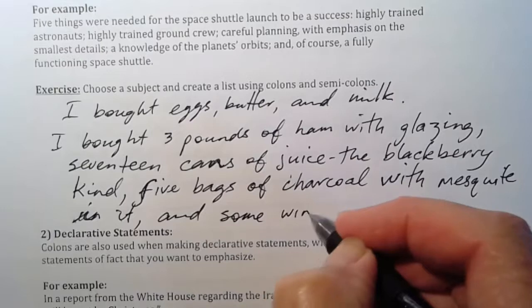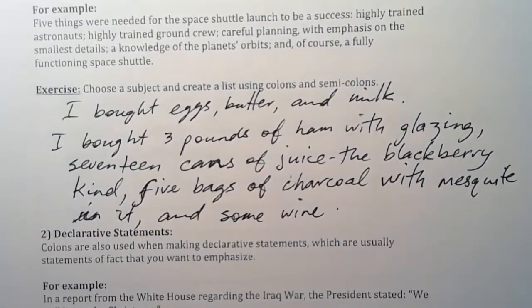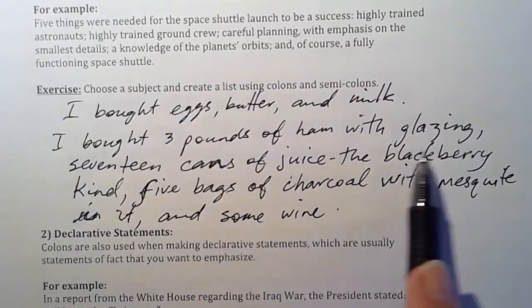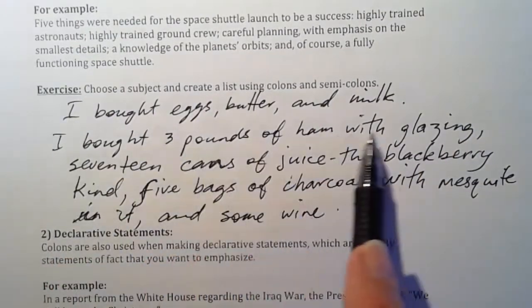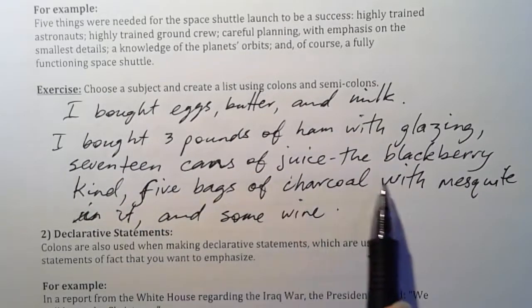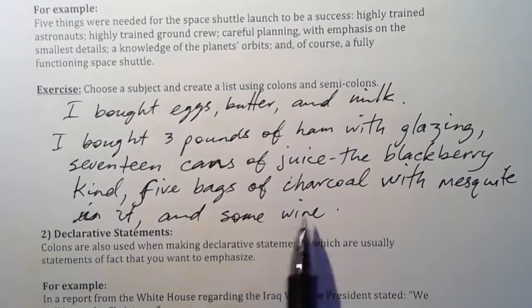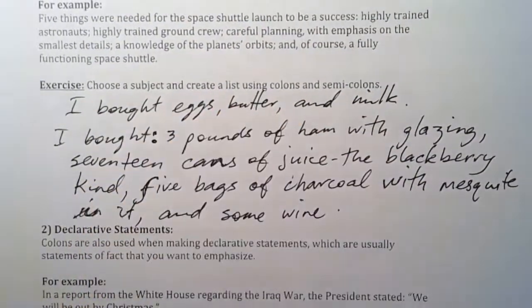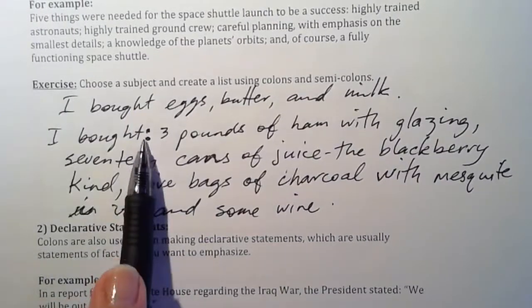Okay, so quite a complicated little shopping list. If it's clear that this is a long, confusing thing to read for the reader, I bought 3 pounds of ham with glazing, 17 cans of juice, the blackberry kind, 5 bags of charcoal with mesquite in it, and some wine. To clarify for the reader, if we do this, the reader knows straight away we're going into a list.